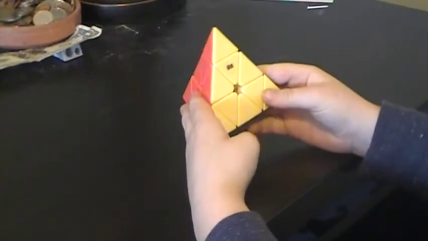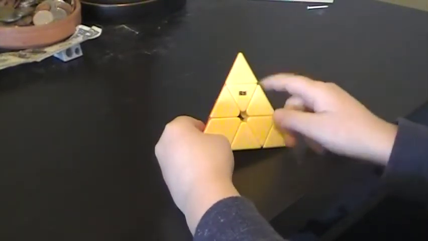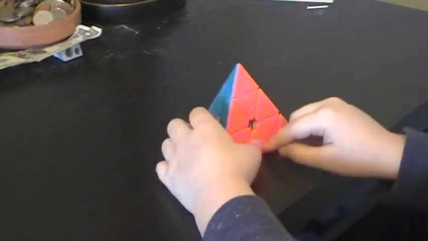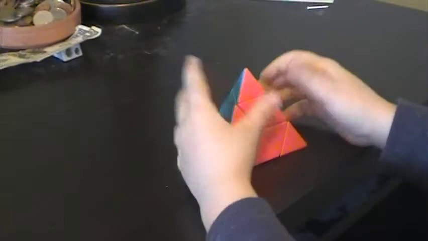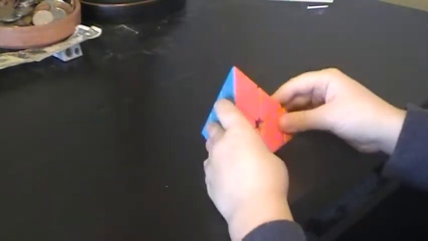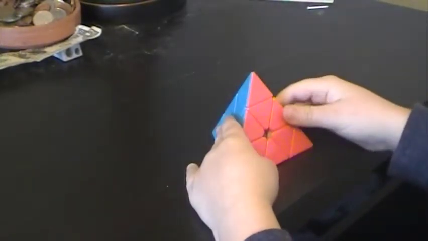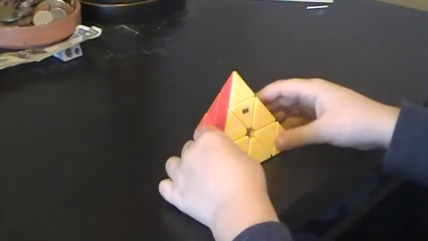Okay, so the beginner method is pretty simple. The first step is just solving your tips and centers. The second step is inserting your edges until you have the side and the bottom layer. The third step is doing a very easy little algorithm until you have headlights, which I'll show you. And then you do this one last algorithm twice to solve a cube.